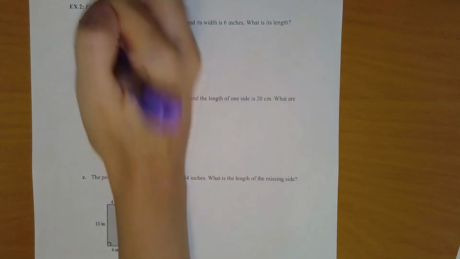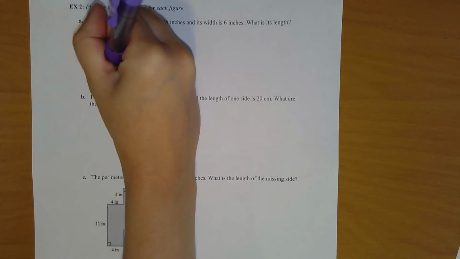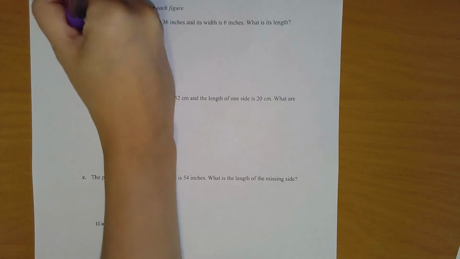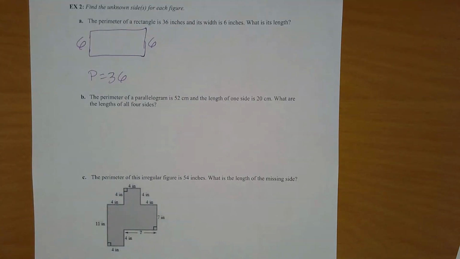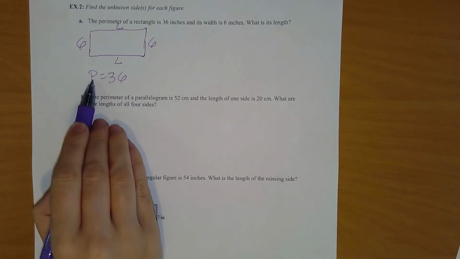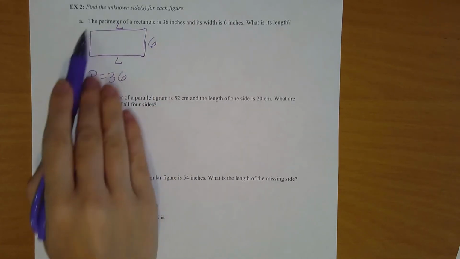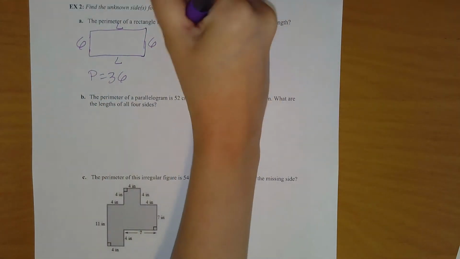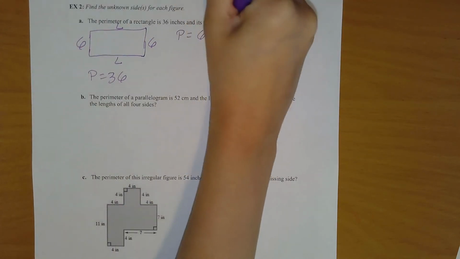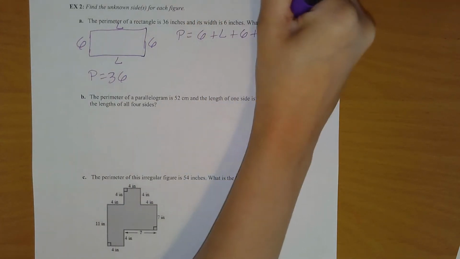So I've got a rectangle, and let's see, we know that the perimeter is 36, and we know that the width is 6. So I'll make 6 our width on both sides. What is the length? I'm going to give it an L for length, so here's one length and there's the other length. So if I'm comparing this for the perimeter, remember that perimeter is adding all of our side lengths together. So the perimeter for my rectangle would be 6 plus L plus 6 plus L.